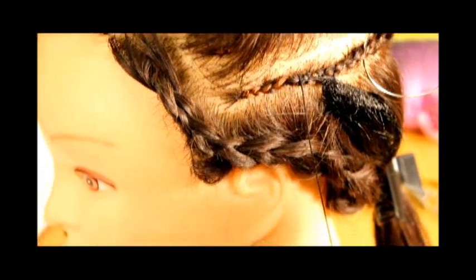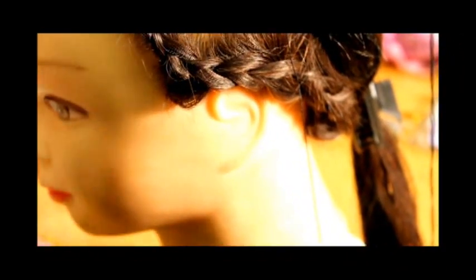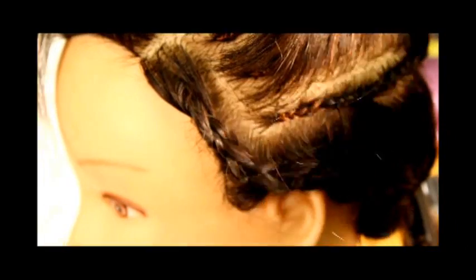So I'm going to just show you how you can actually use two wefts to create a line or a track. And so you take that through. My needle's here.